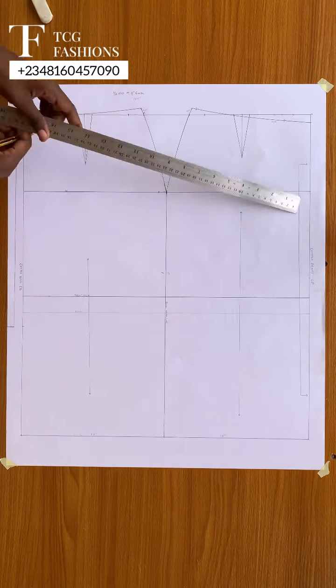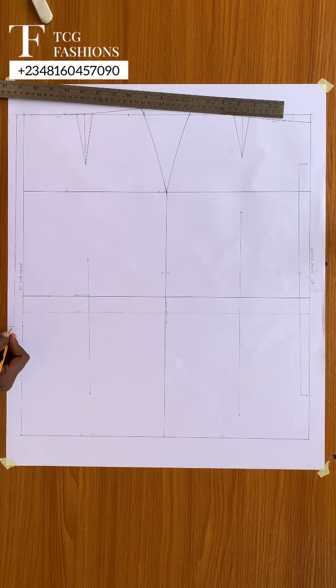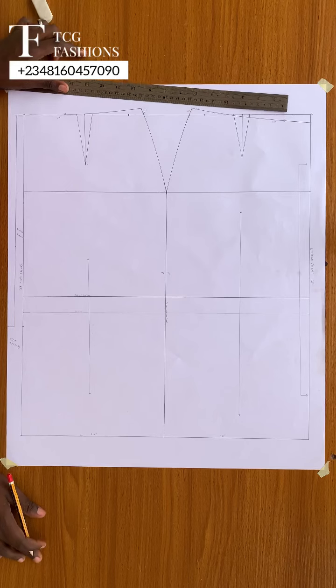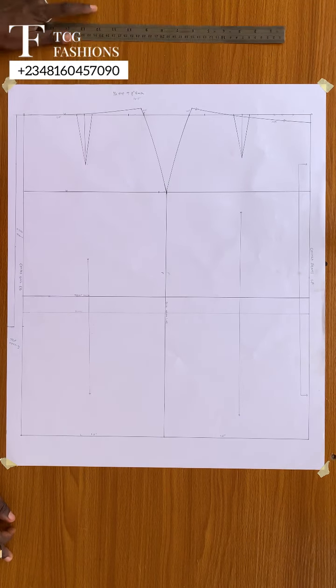So this is my zipper allowance, and the one on the lower part is my slit opening. This is my slit opening. So this is zipper allowance. Are we together? And that's that. So that means when you are cutting, you will cut like so. I don't want to cut this one now, but this is just how it is.